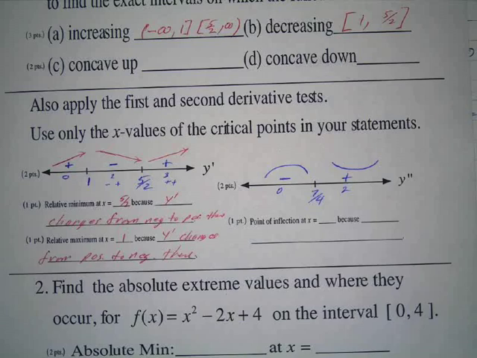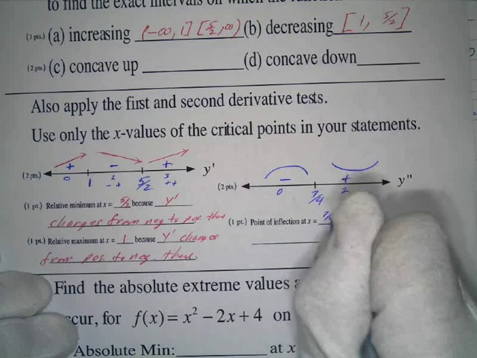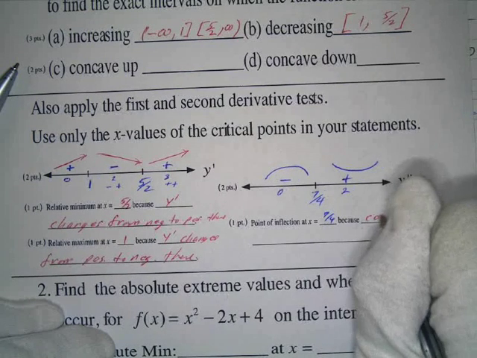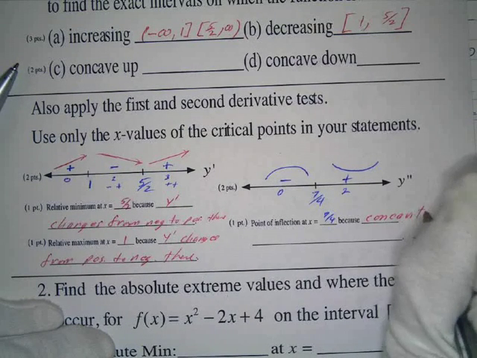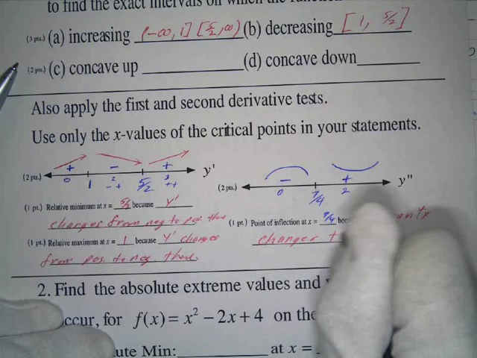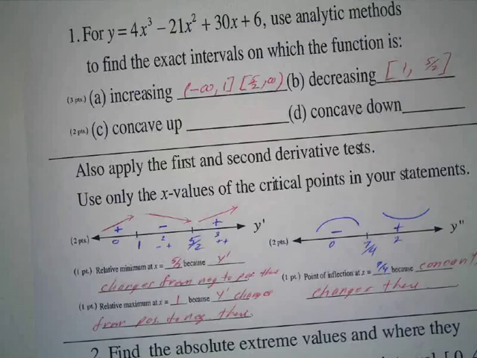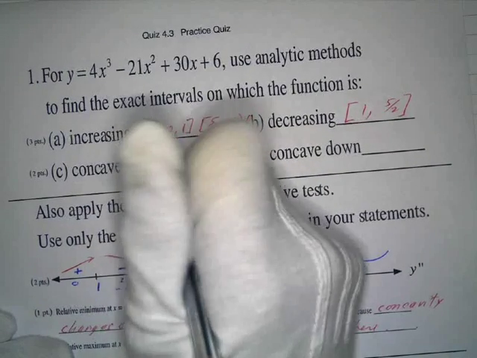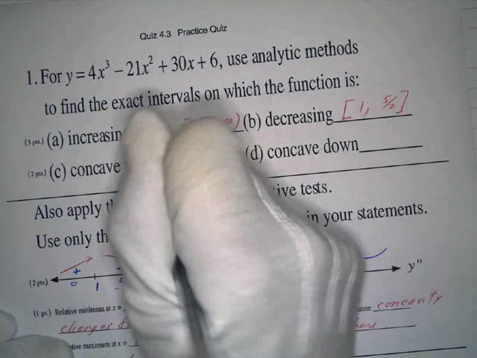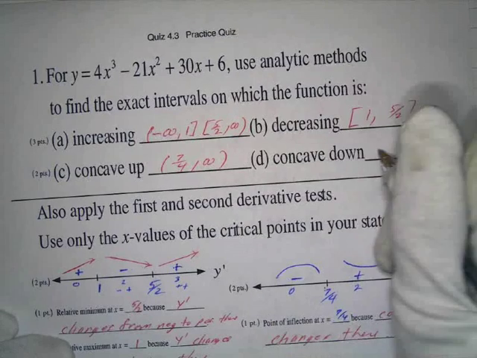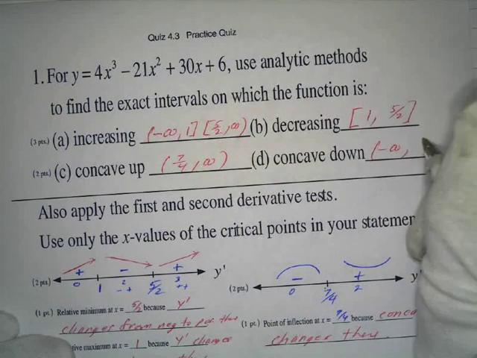All right, so we say we have a point of inflection at 7/4. Why? Because concavity changes there. And then here we can just use open intervals. We say it's concave up from 7/4 to infinity, and it's concave down from negative infinity to 7/4. Okay, and there you go.